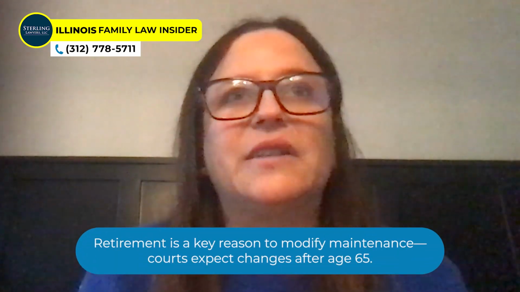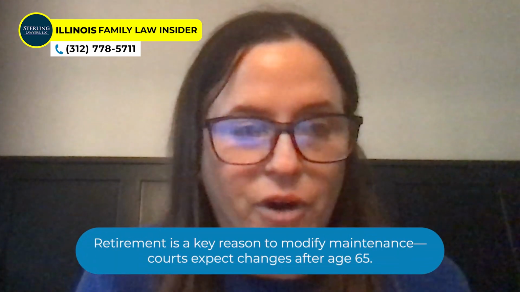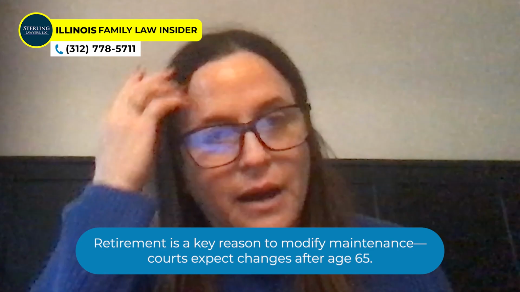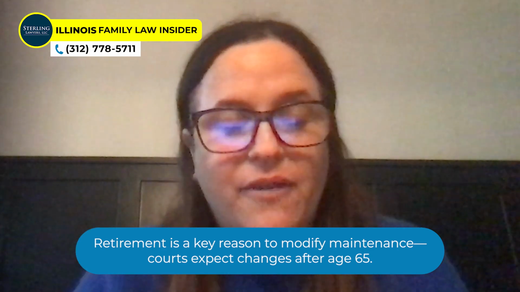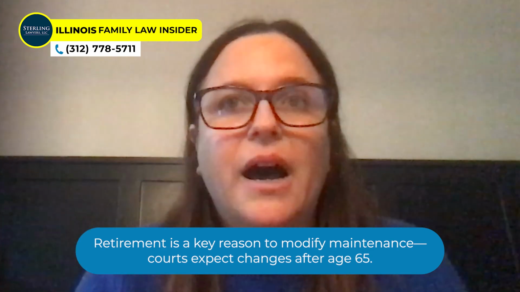So, for example, if you retire, that would be considered a substantial change in circumstance. Retirement age generally is 65. And so after you turn 65, if you're in that place in your life where you're looking to retire, you can always go in and file a petition to modify the maintenance award or the child support, which may be over by then.